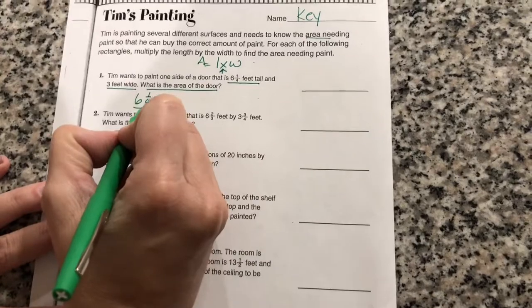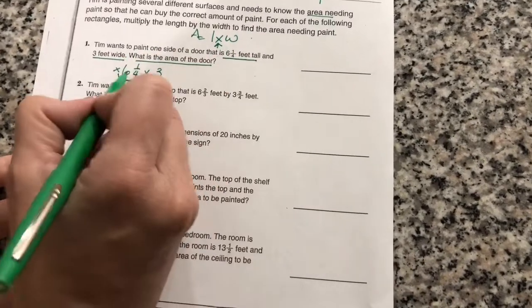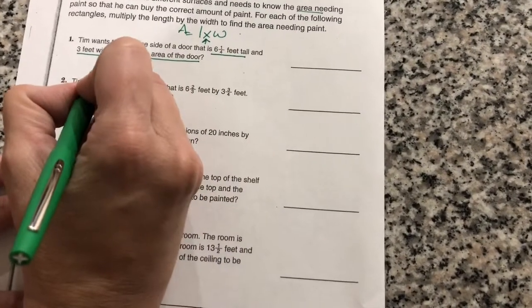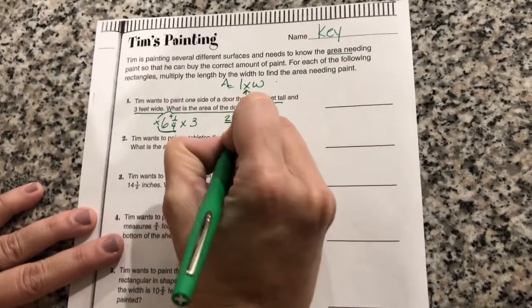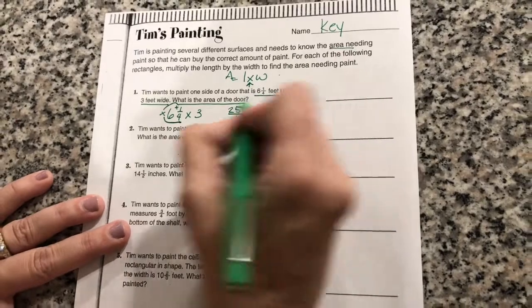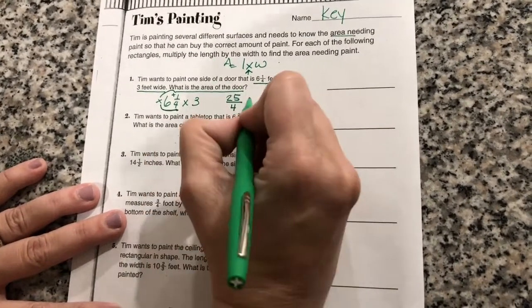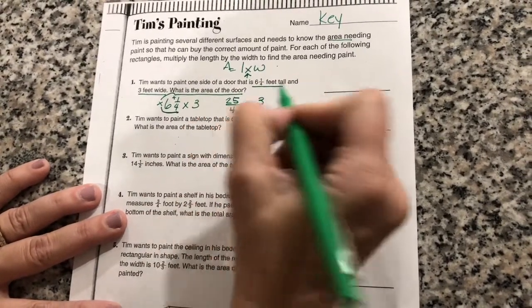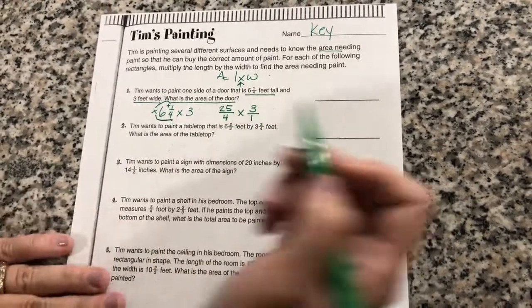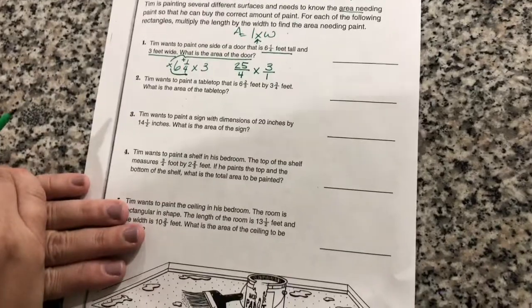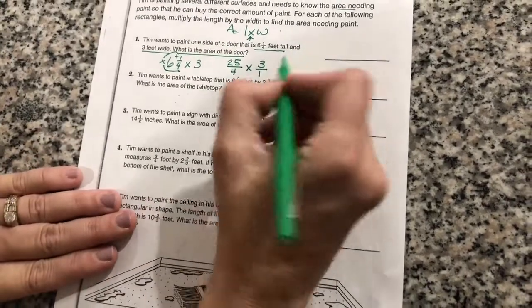So I'm gonna start at 4, and I'm gonna come to 6 and multiply. 6 times 4 is 24, plus 1 gives me 25. So I have 25 over 4. That's an improper fraction. And then I'm gonna multiply by 3. And if I have a whole number of 3, remember, I just simply add a 1 as the denominator, and that's a fraction. 3 is equivalent to 3 over 1.